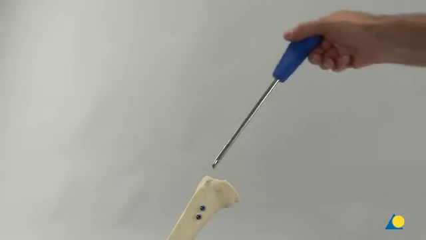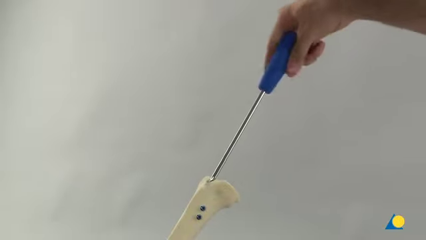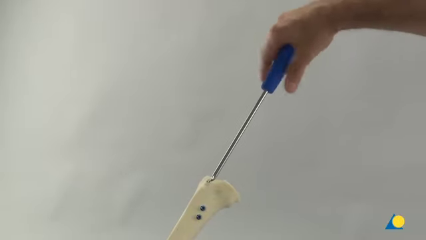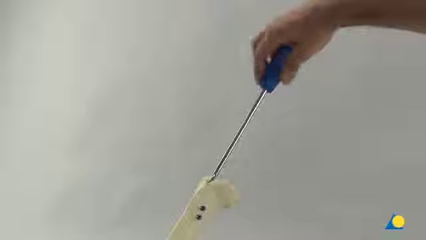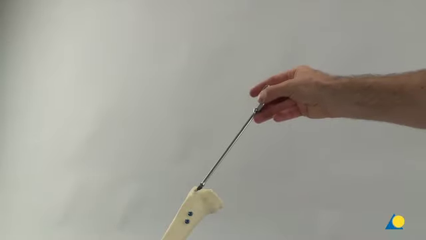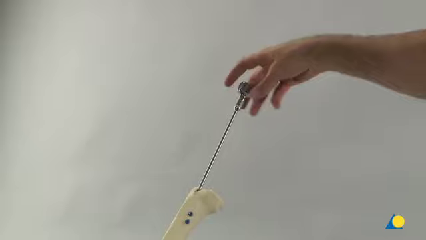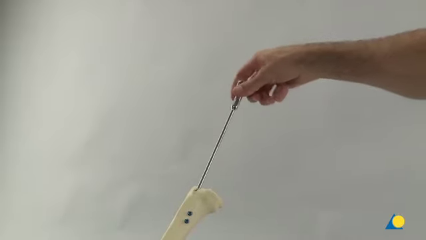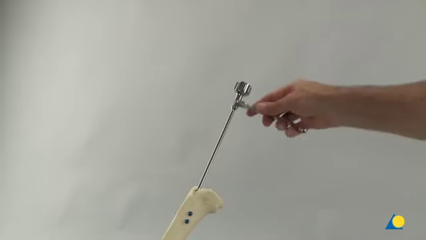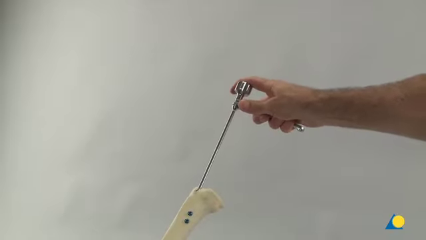The T40 star drive screwdriver is threaded into the end cap, and the end cap is removed with counterclockwise turns. To prevent rotation of the nail or displacement posteriorly, the extraction screw is threaded into the nail and tightened with the combination wrench prior to the removal of the locking screws.